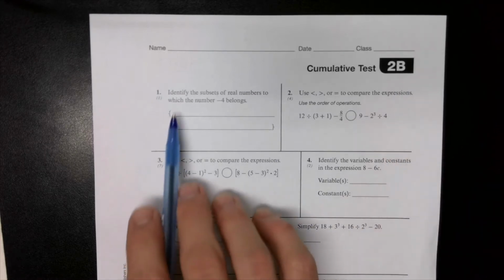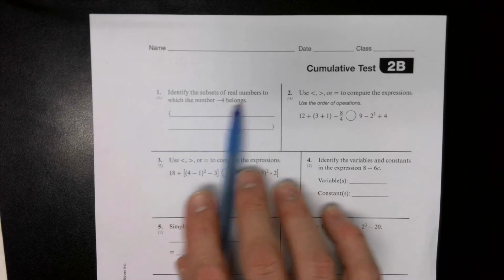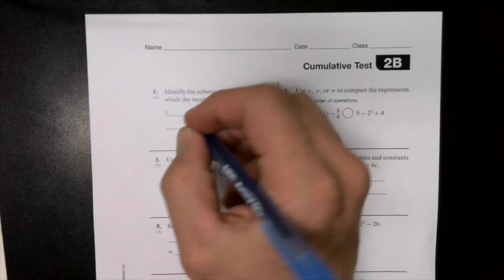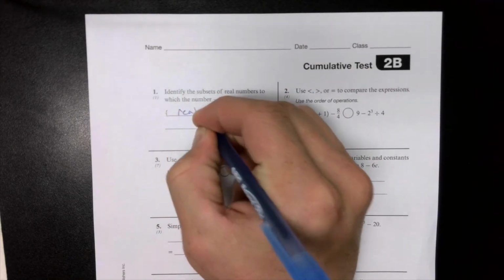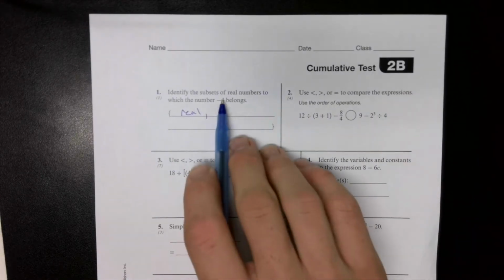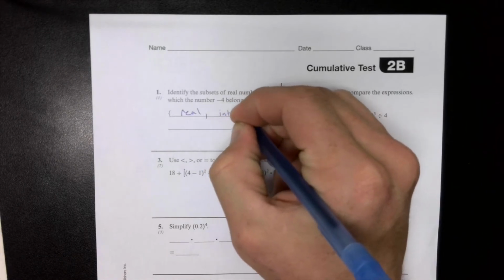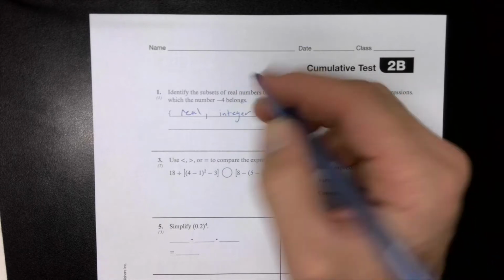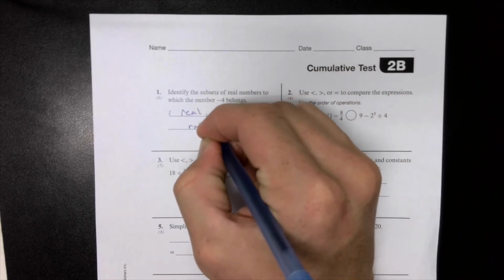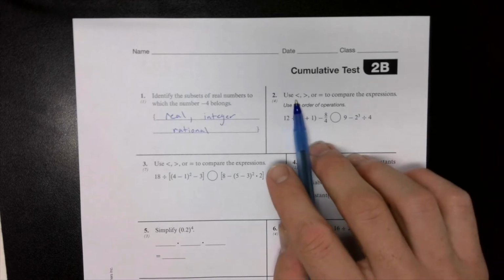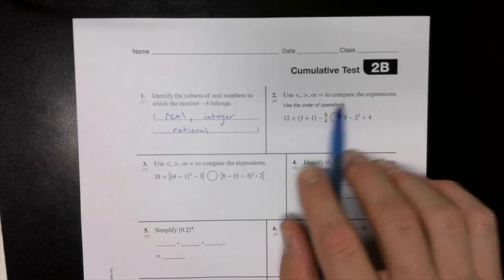Number one says identify the subset of real numbers to which the number -4 belongs. When we're talking about subset of real numbers, first thing we're always going to write down is real numbers because it falls into that category each and every time. Because it's a negative number, it's going to be considered an integer. And because it's not an irrational number, it's a rational number, it falls into all three of those categories. Real, integer, and rational.